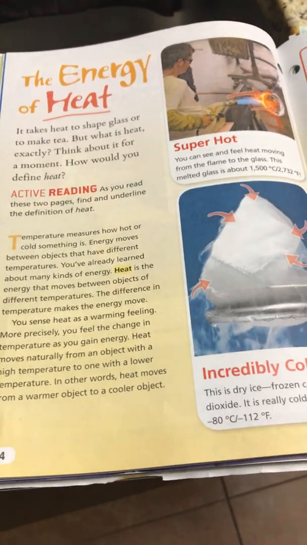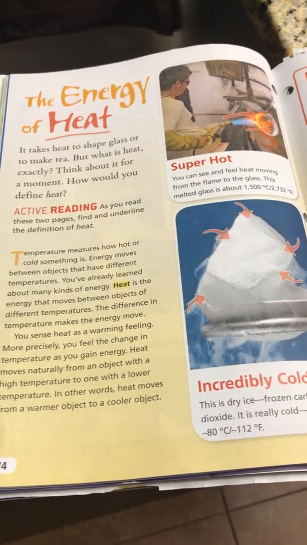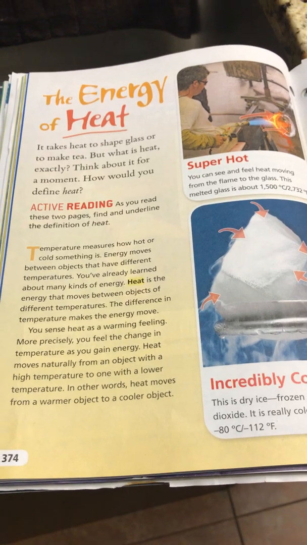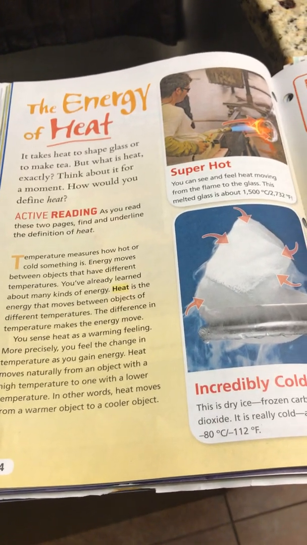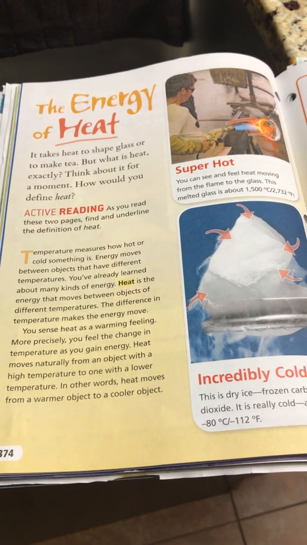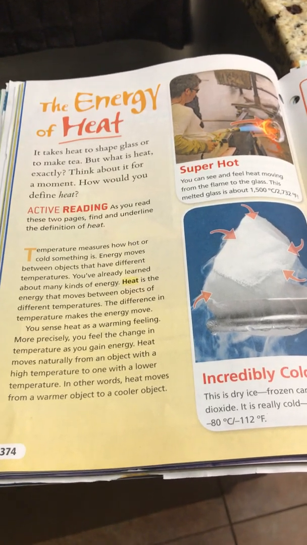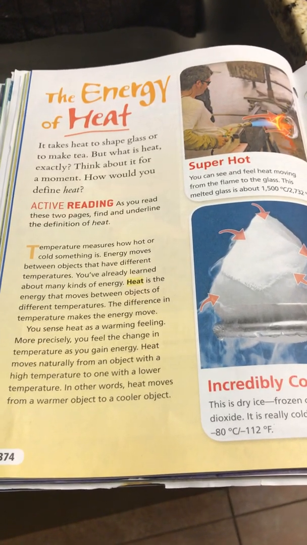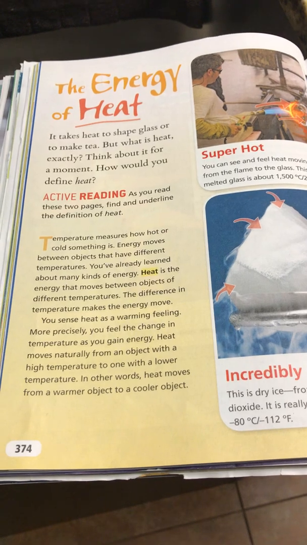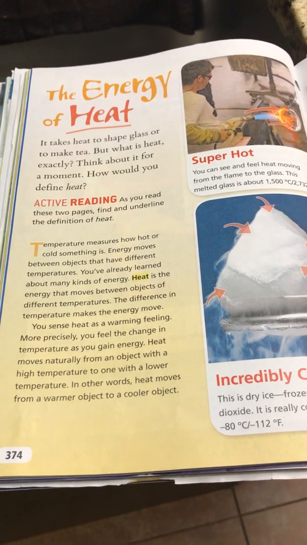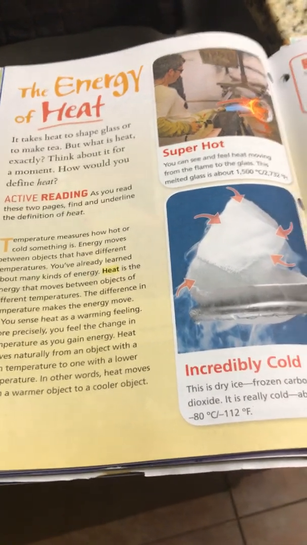Hi, junior scientist. We're going to be discussing 3 types of energy today. The energy of heat, electrical energy, and light energy. So let's start with heat energy. Heat is energy that moves between objects of different temperatures. The difference in temperature makes the energy move.